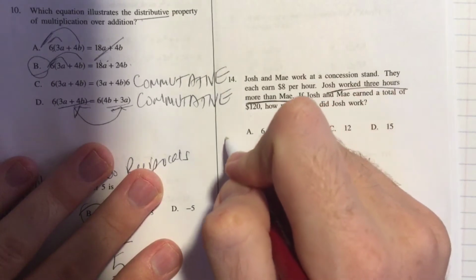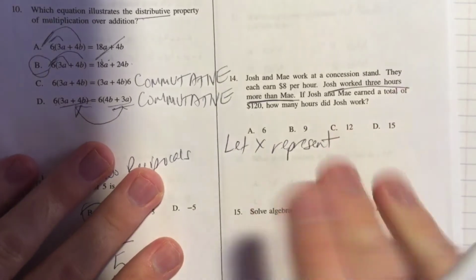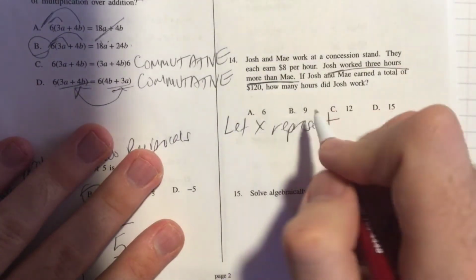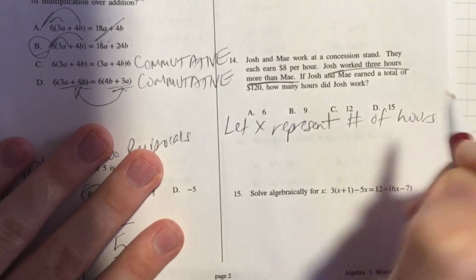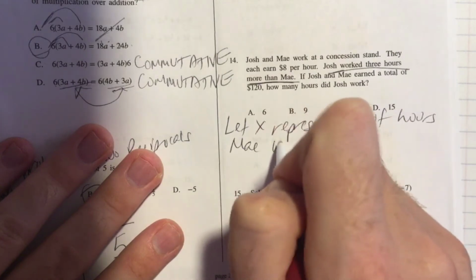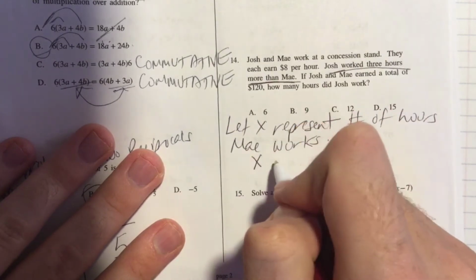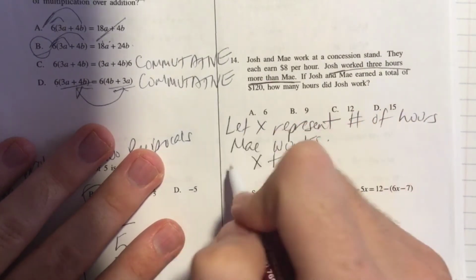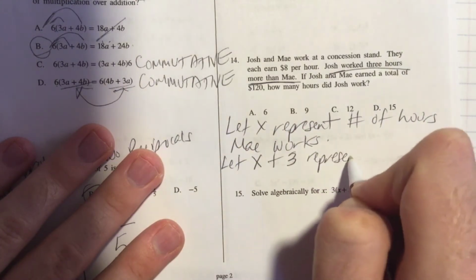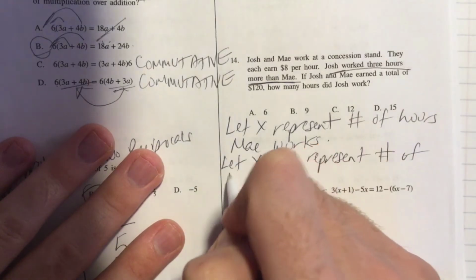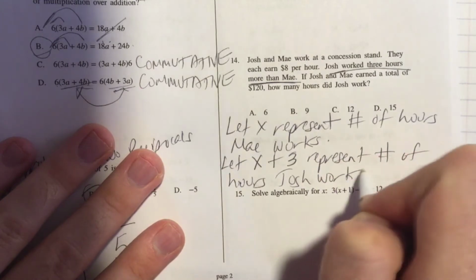So what we're going to do here is we're going to let x represent. You always have to say what your variables represent. We're going to let x represent the number of hours May works. And then we know that Josh worked 3 more hours, so we could just take the x that represents May's hours and add on 3 hours. So we're going to let x plus 3 represent the number of hours Josh worked. You always have to write this.